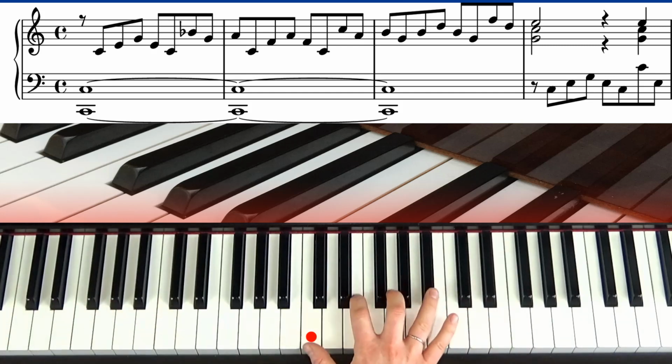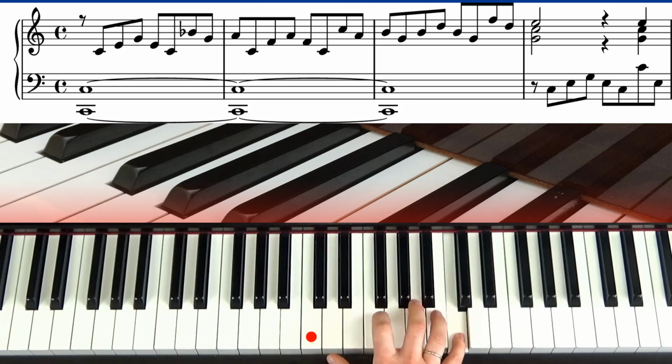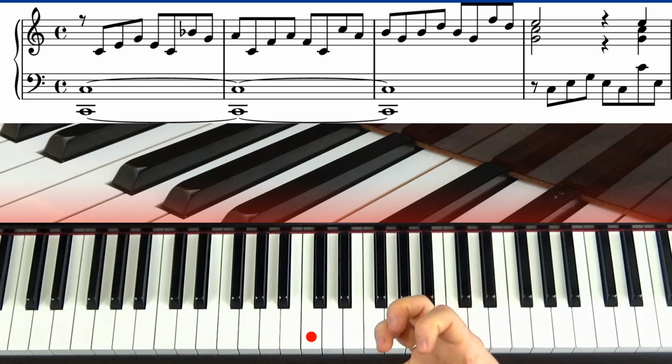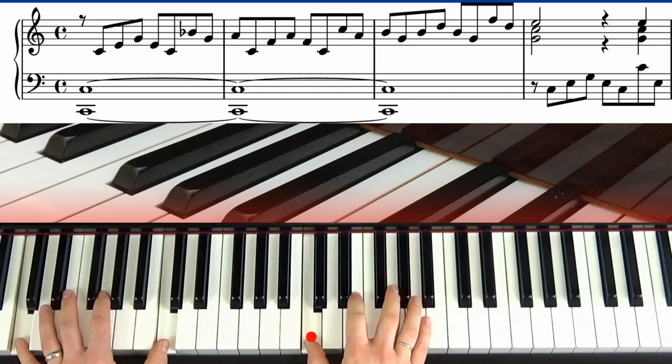See how the hand, look, I've really prepped the hand out. 4, 1, 5 and finish. There you go, that's how that first bit has to go. Big sound. Perpetual motion in music.